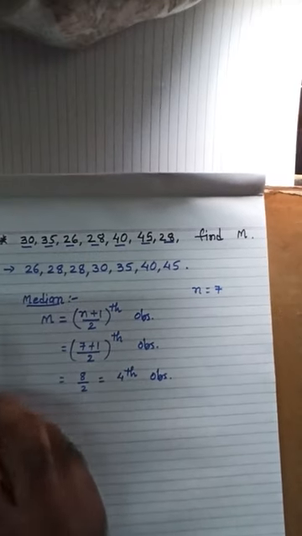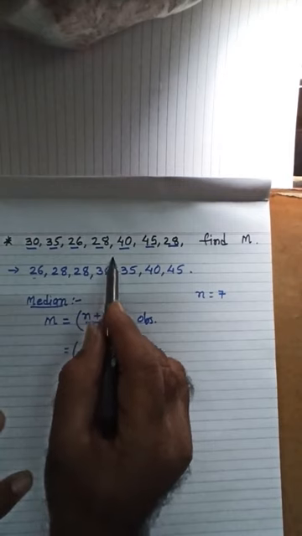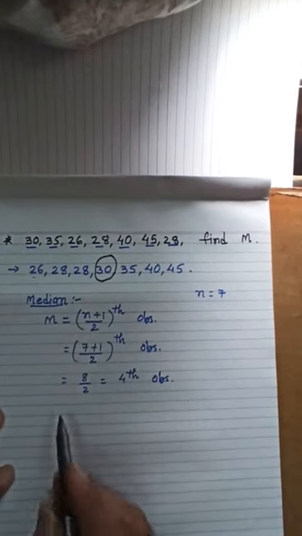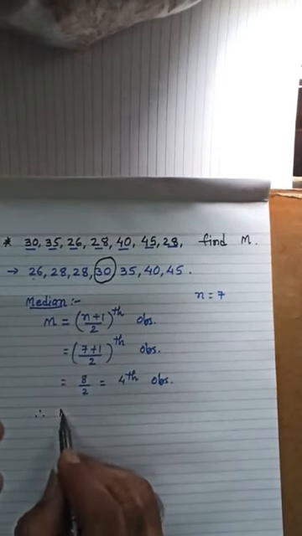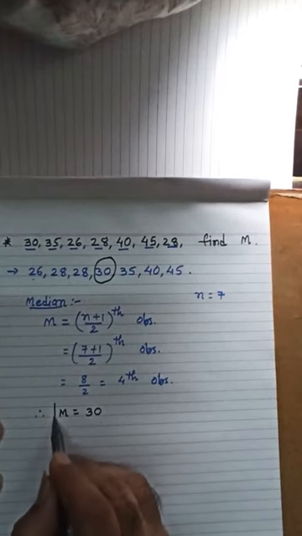Which is the 4th observation? After arranging them, 1, 2, 3 and 4, therefore M is equal to the 4th observation, which is 30.